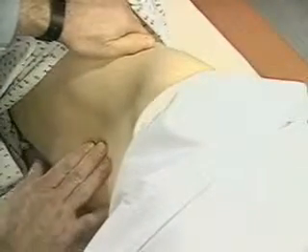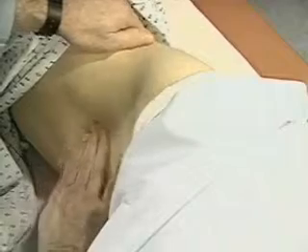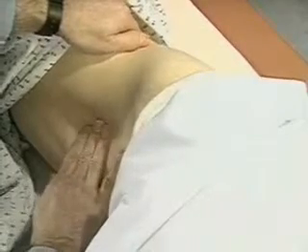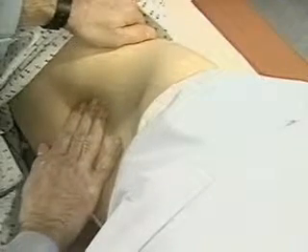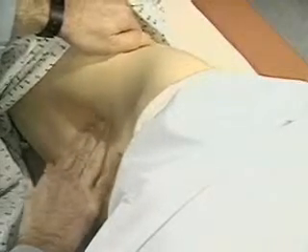Get the drape where we need it. If you feel it, measure its distance in centimeters from the costal margin during inspiration. Take a deep breath. Out. Once again.